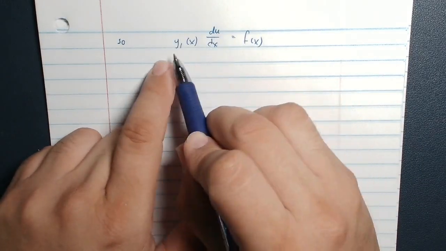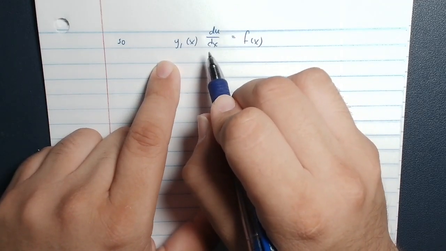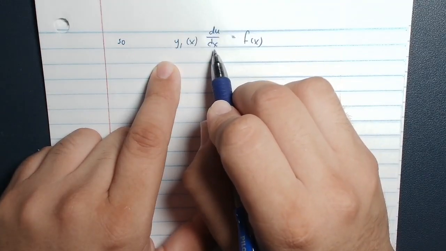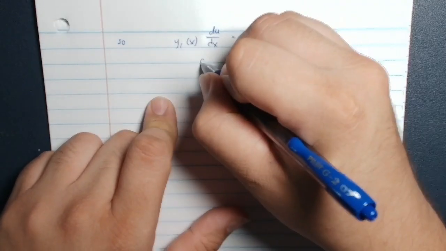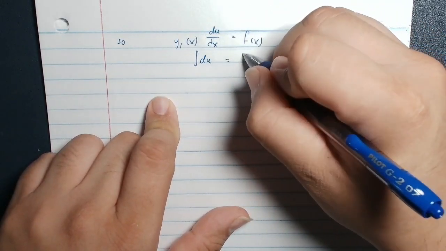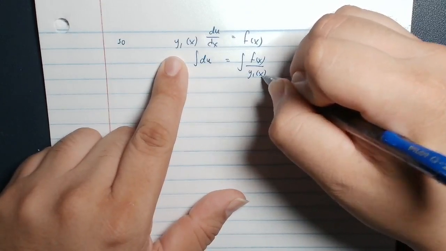There's u. So I can take this, divide it to the other side, and separate my variables. By separation of variables, I can write this as the integral of du is equal to the integral of f of x over y1 of x dx.